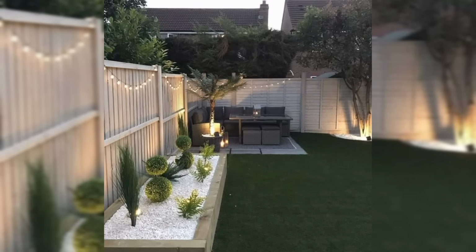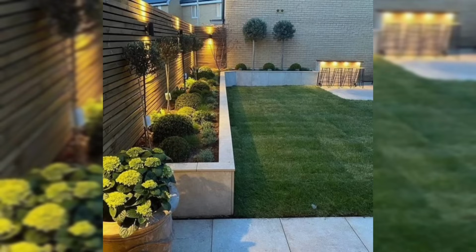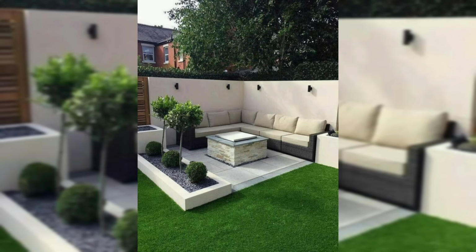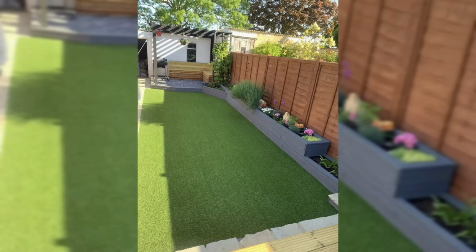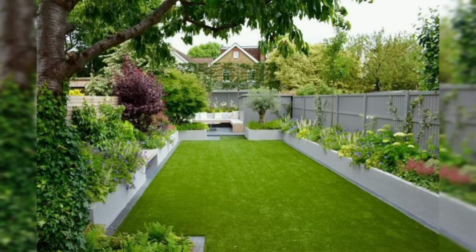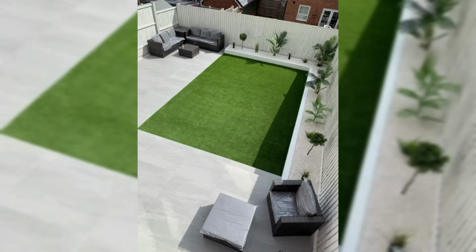Right plants, right place. Pick plants suited to your light conditions.